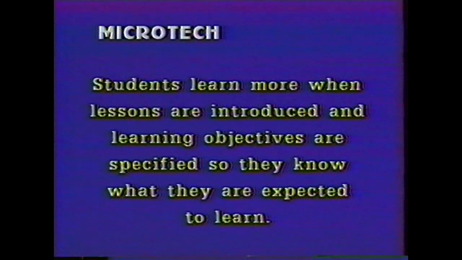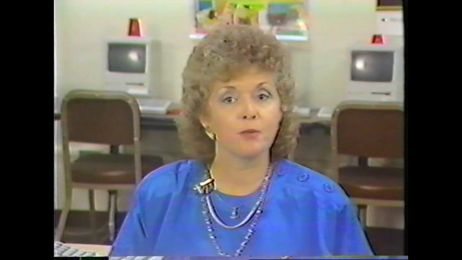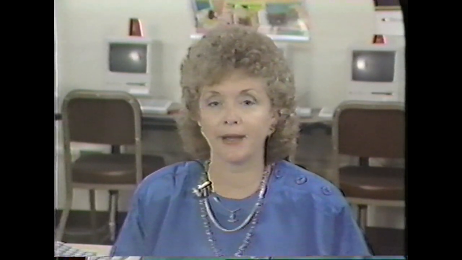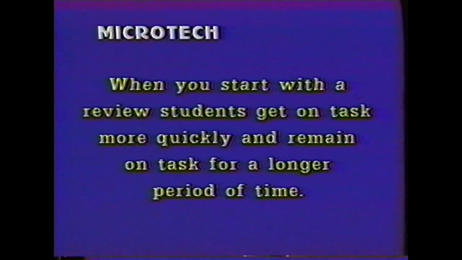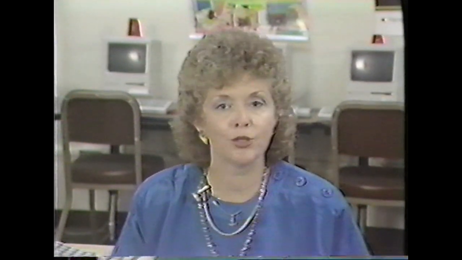Students learn more when lessons are introduced and learning objectives are specified so they know what they are expected to learn. Effective computer-based programs include an introduction that describes the lesson objective and explains the purpose of the lesson. So, objectives and purpose are both important entries in a lesson design. Second, when you start with a review, students get on task more quickly and remain on task for a longer period of time. Effective computer-based instruction programs begin with a review of relevant information and skills.